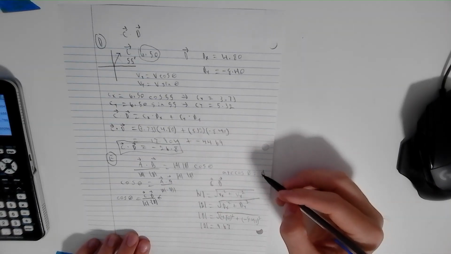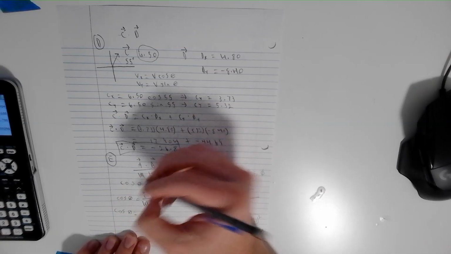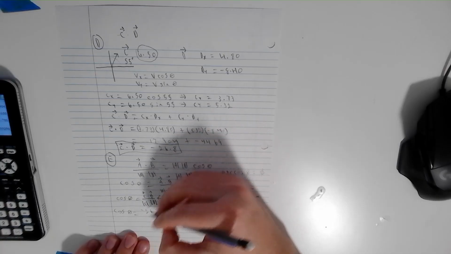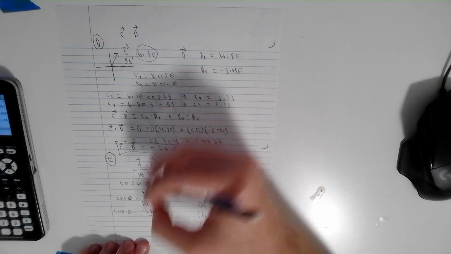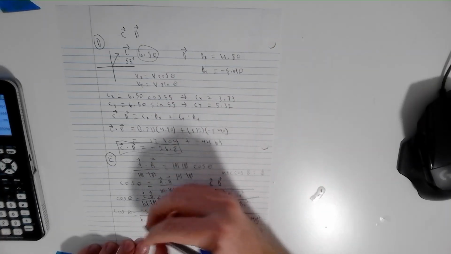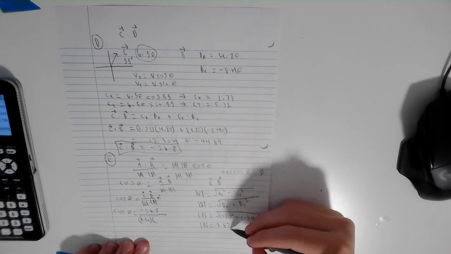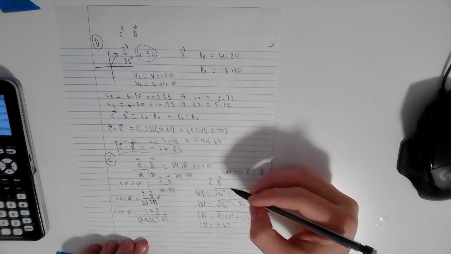So yeah, let's do that. Cosine theta equals negative 26.8 divided by magnitude of C, 6.50, times magnitude of D, 9.67.